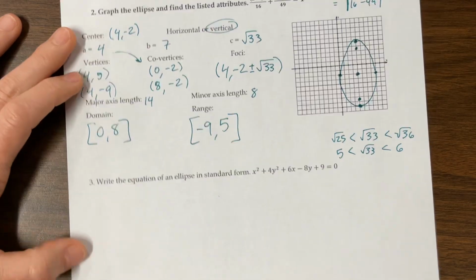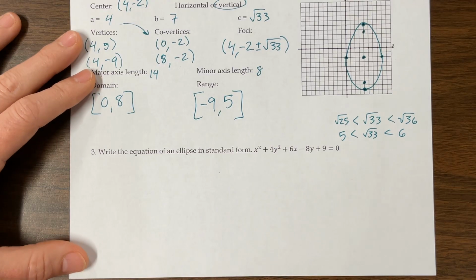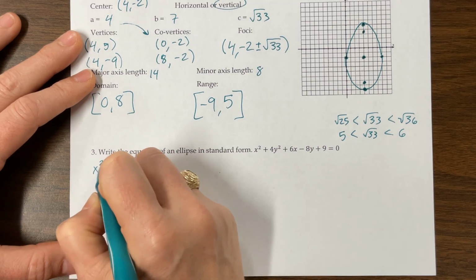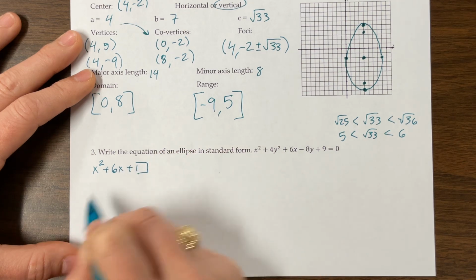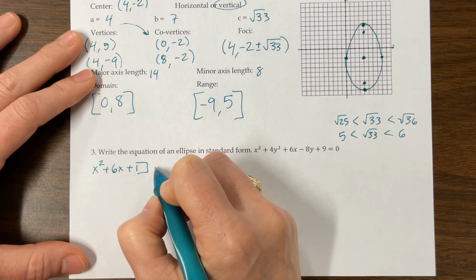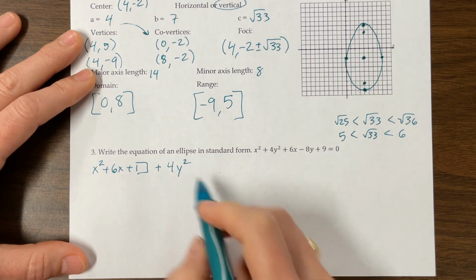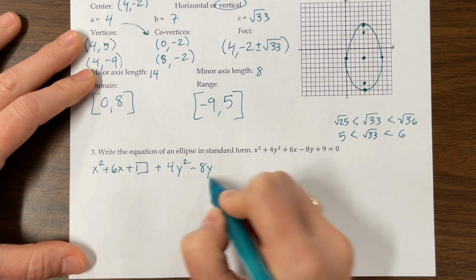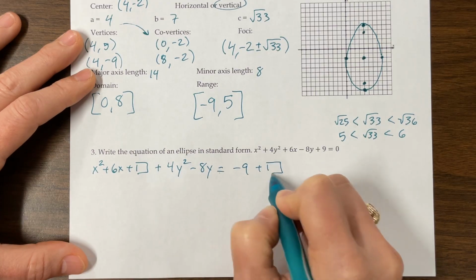Okay, now we get to do completing the square again. So I'm going to come along and say x squared plus 6x plus a box, and then I'm going to put my y squared together plus, oh, this has a 4y squared. I'm going to wait for my triangle. This would equal -9, and I need to do plus a box because I already wrote the box.